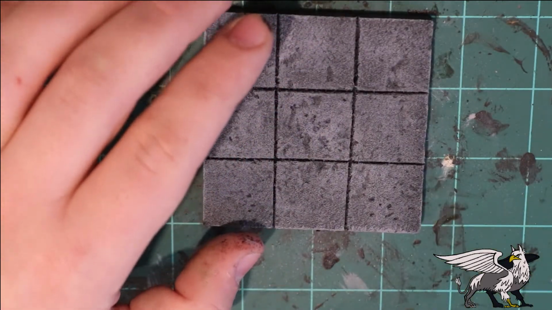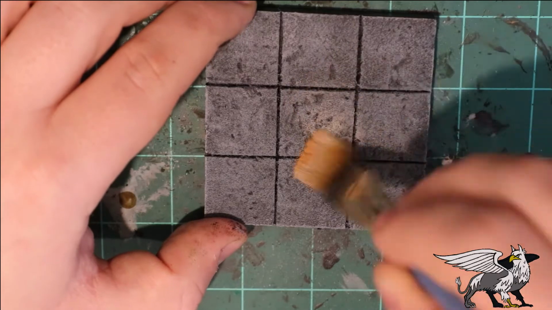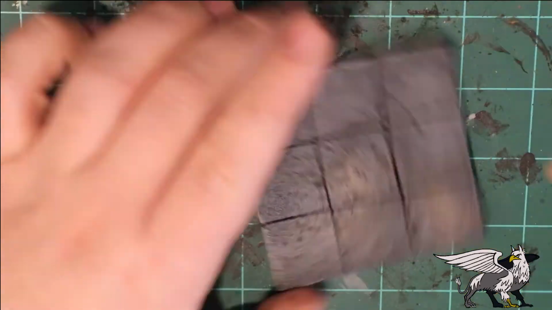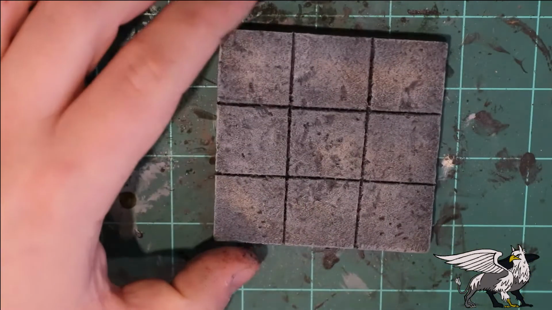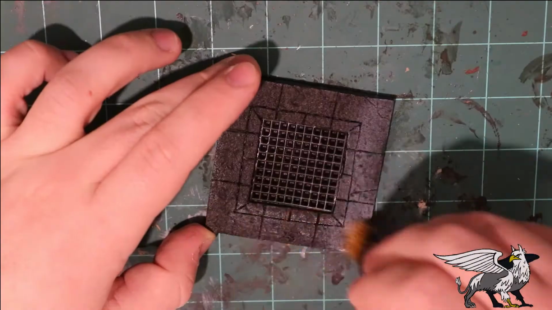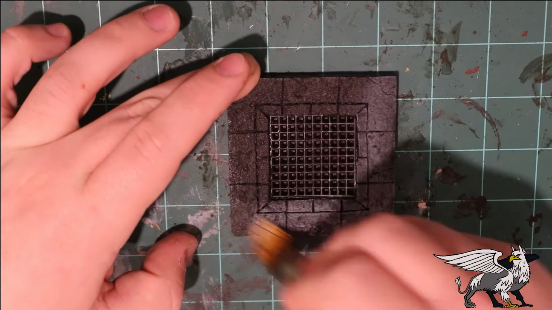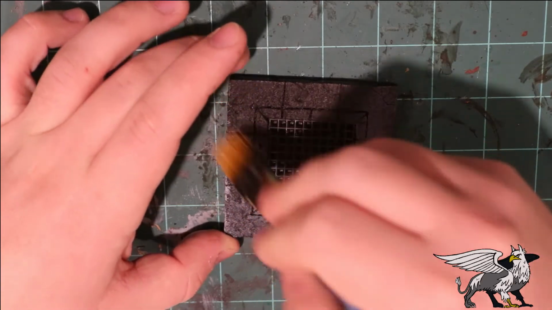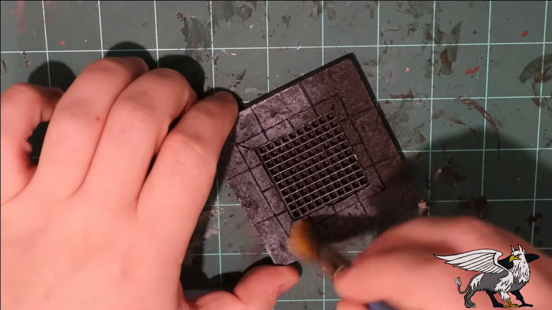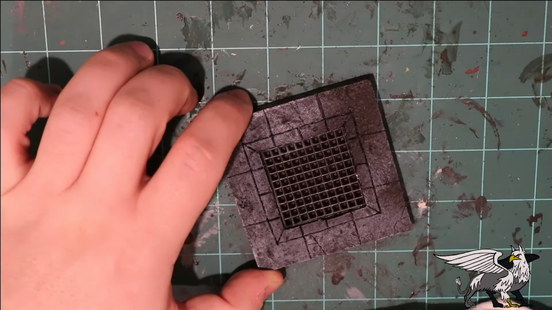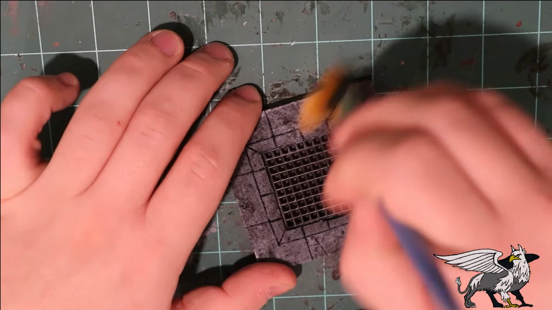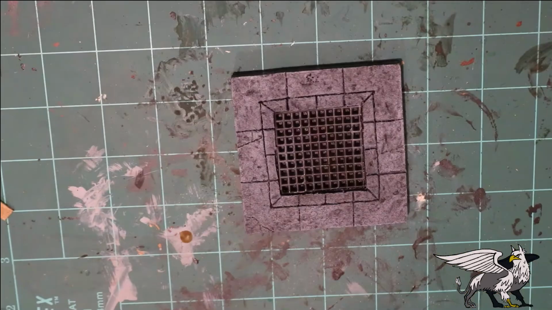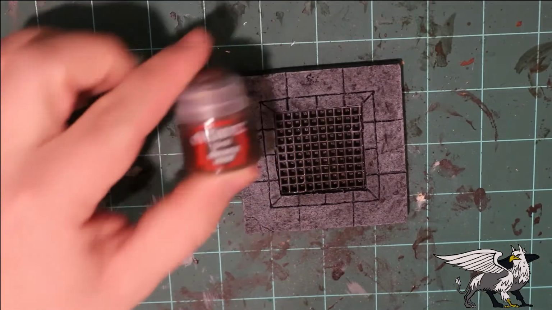And partway through this project I decided to come up with another idea for a dungeon tile, and I just wanted a 3x3 basic tile to act as base for that one, so I've added that one there. After the iron grate tile had been Mod Podged, I stuck the back to the front, and to get it ready for painting, this would ensure that the area beyond the mesh would stay dark and deep.